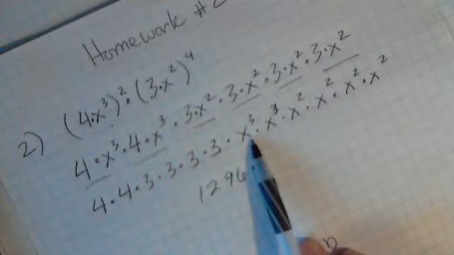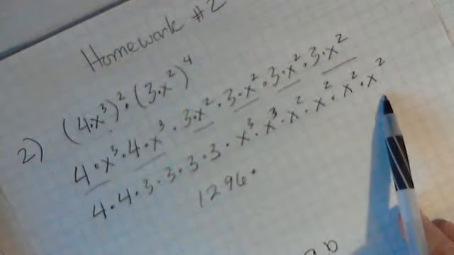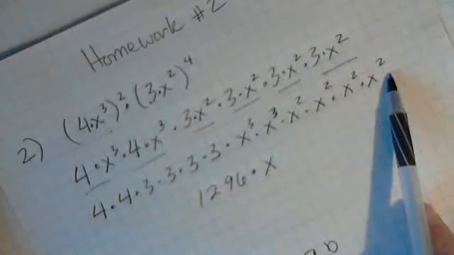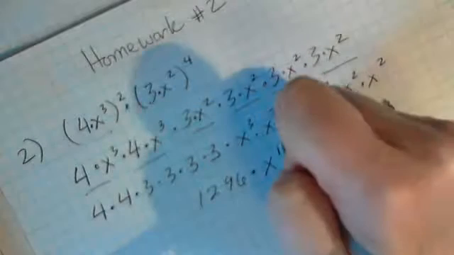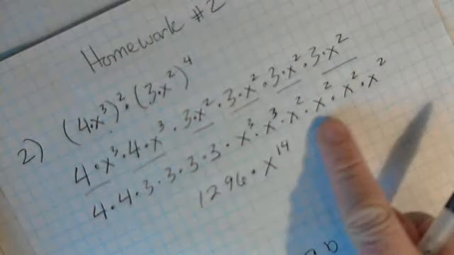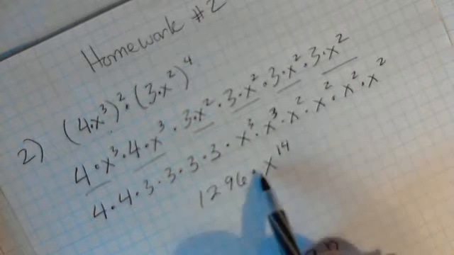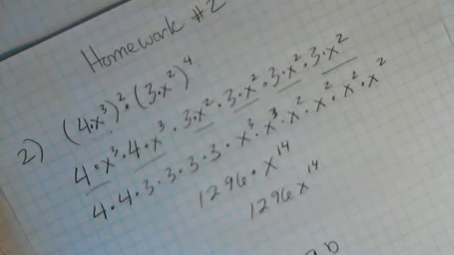Now the x's. Now if I have x to the third power, that means 3 x's multiplied, and 3 more, and 2 more, and 2 more, and 2 more, and 2 more. How much is that all together? Well, that's x times itself 3, 6, 7, 8, 9, 10, 11, 12, 13, 14 times. Did I do that right? 4, 8, 9, 10, 11, 12, 13, 14, 15 times? What is the final answer? It's 14, isn't it? So all I have to do is add the exponents to get the new exponent on my x factor. Now I get rid of the times sign here because we're lazy mathematicians and we don't need it. And my final answer is 1,296 times x to the 14th power.